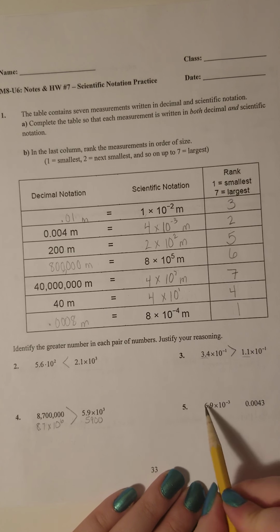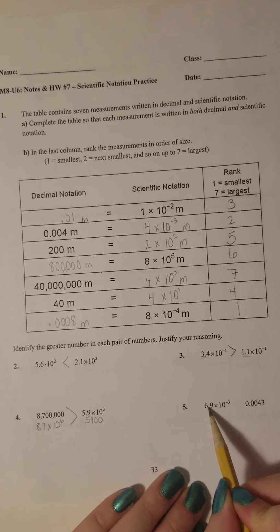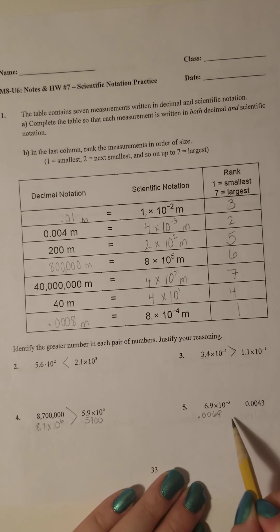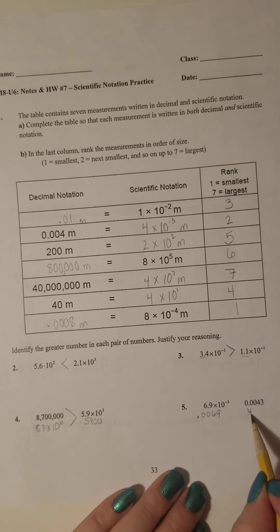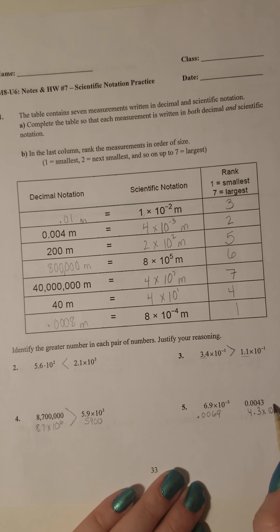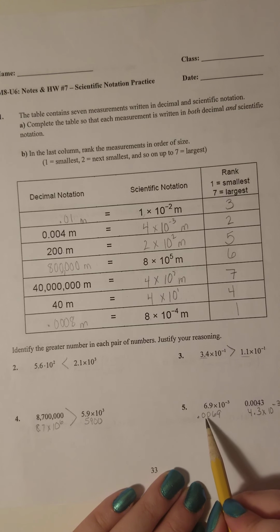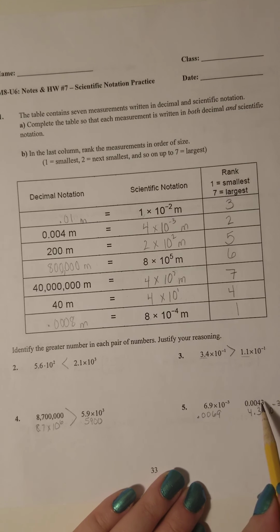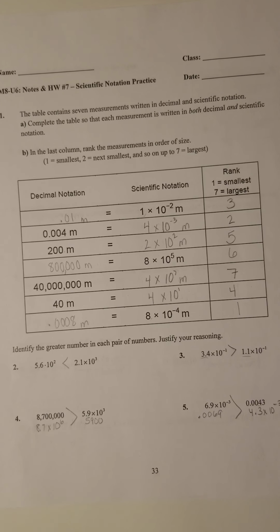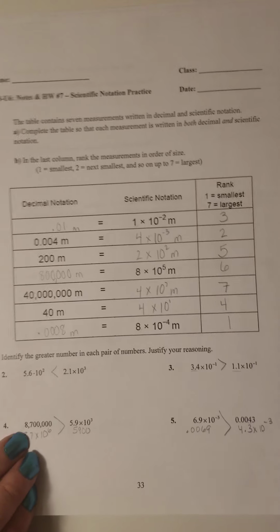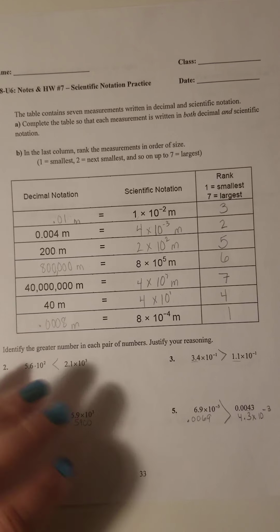And same thing here. I could change this over by going 3 to the left, or take this one and show this in scientific notation. That would have been 3 to the left. Notice these are both -3s, and if I'm going to take a look at these two numbers, this one would be the bigger of the two numbers. All right, so that's it for this one. Just comparing these and ranking these.